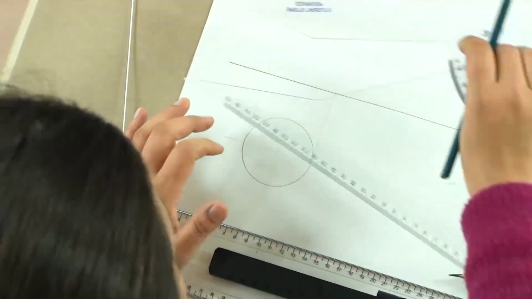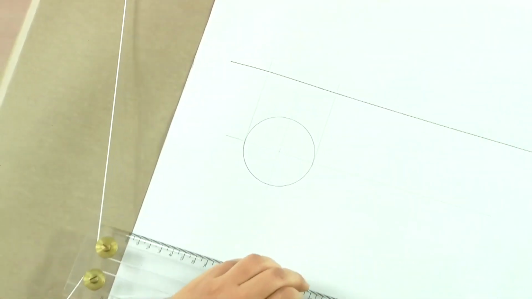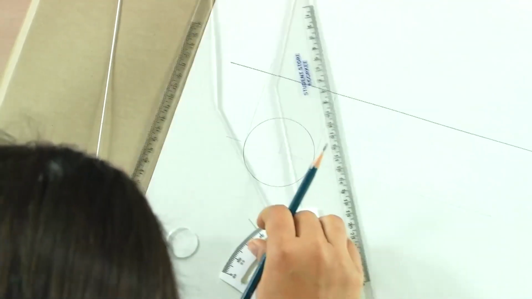And now we will divide the circle into 12 equal parts as we always do to simplify the projections of circles.